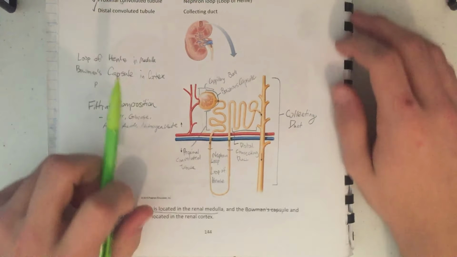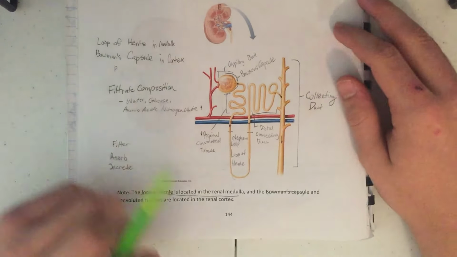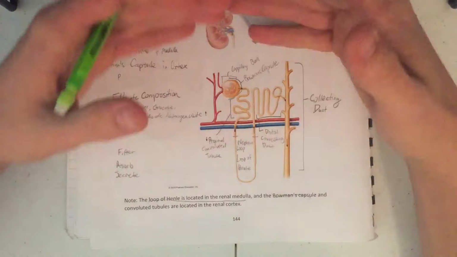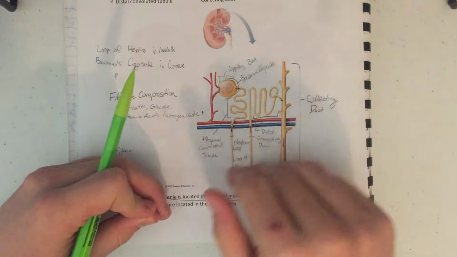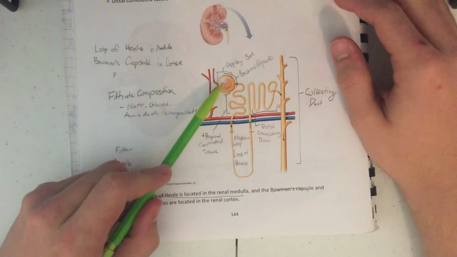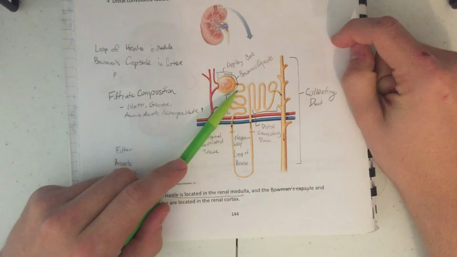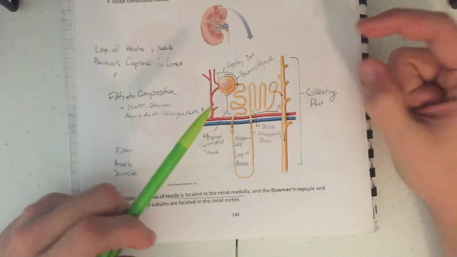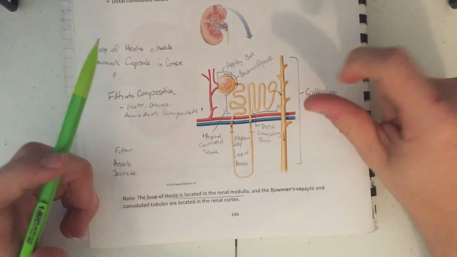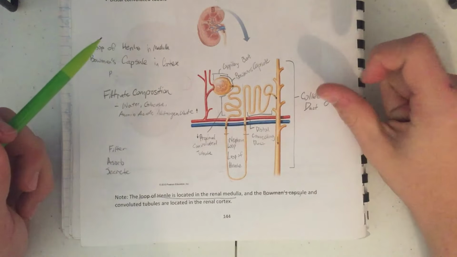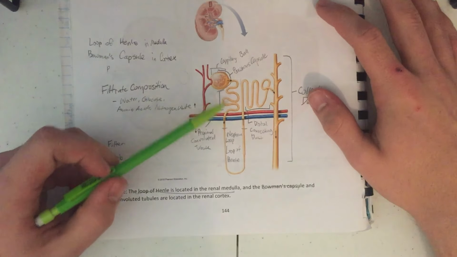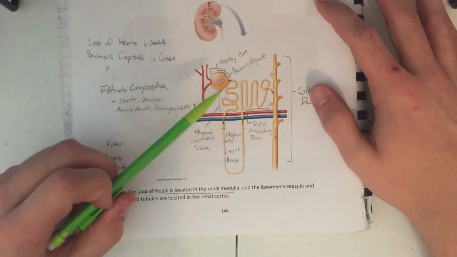Basically, the way the filtration works is, instead of picking the bad stuff out of the blood, we're just going to take everything out, and then we put back in what we want to keep. So we've squeezed a lot of the small stuff out, and it's moving along the convoluted tubule to reabsorb stuff such as glucose, electrolytes, and amino acids that we want to keep in our bloodstream because we're going to use it for cells.